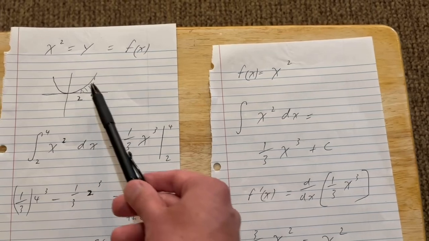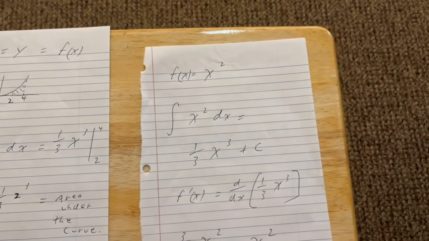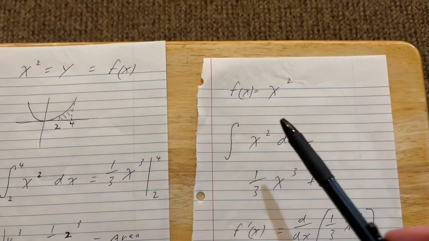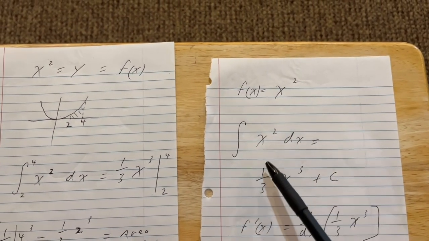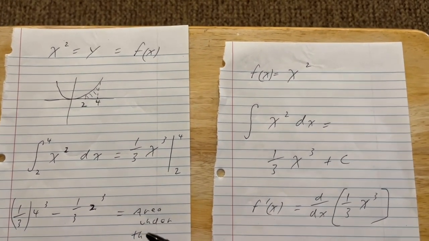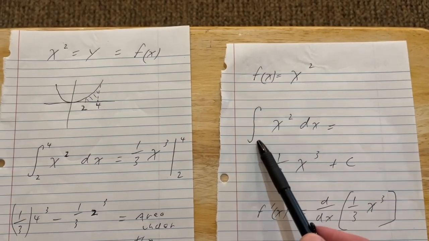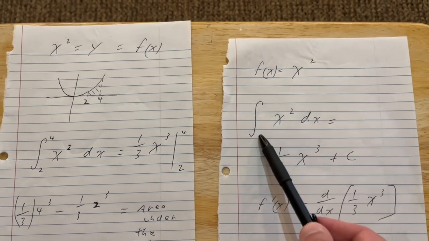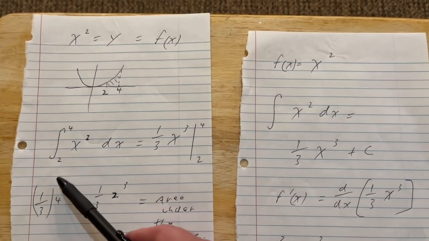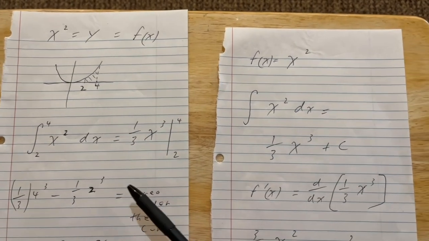Let's take our good old f of x equals x squared again and see what else we can learn from this. If we take the integral of x squared, we get 1/3 x to the 3rd, which I just showed here. This will be an indefinite integral because there's no numbers here. We can put those numbers in later. This is a definite integral because we have the numbers right there that form the boundaries for our equation.